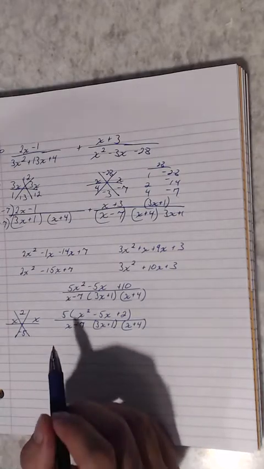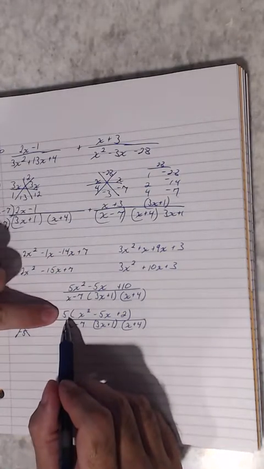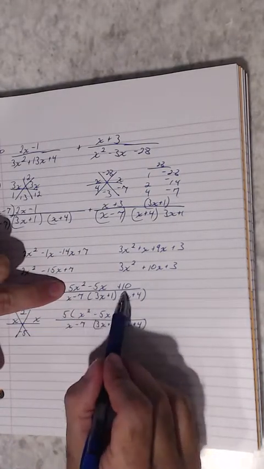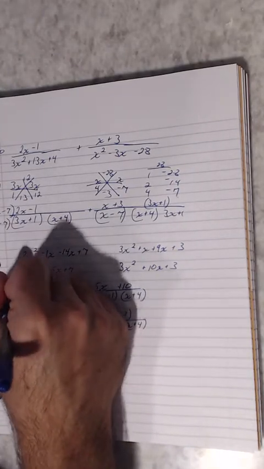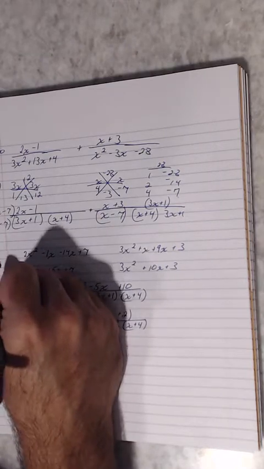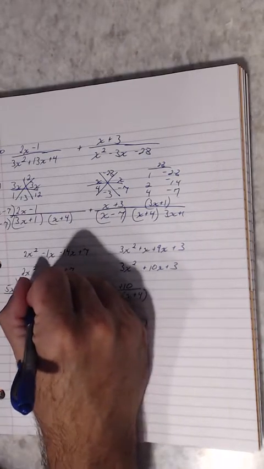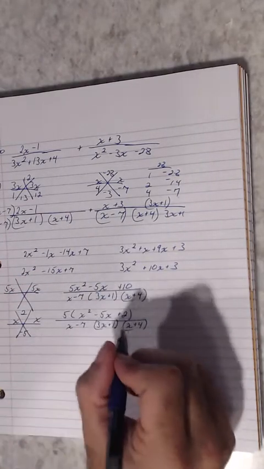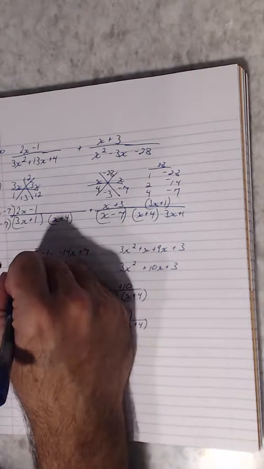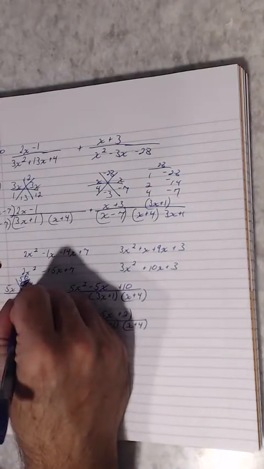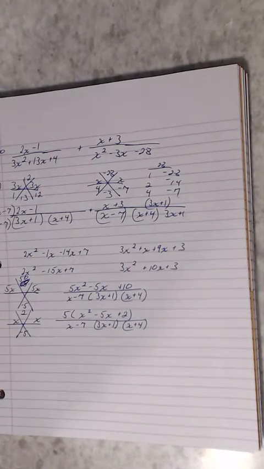I'm going to snowflake, I pulled out that, okay? I'm going to snowflake this as well, okay? So now I'm going to have 5x and 5x. Okay, this is kind of the beauty of snowflaking. If you forget to pull out that greatest common factor, a lot of times it'll actually save you.